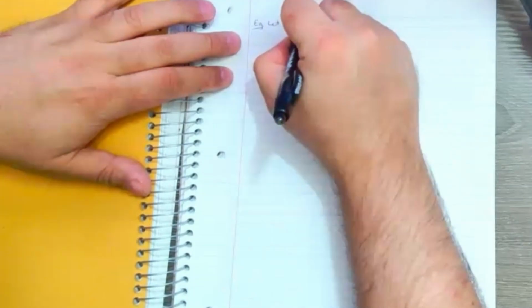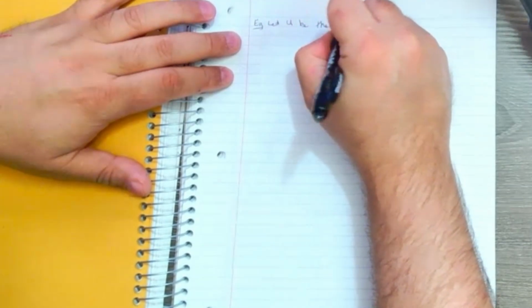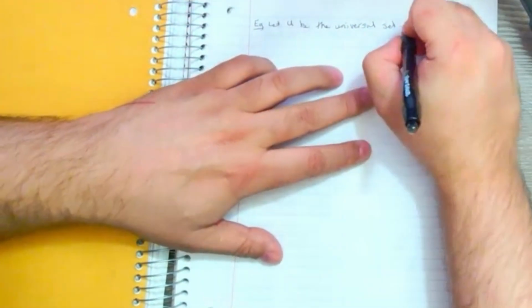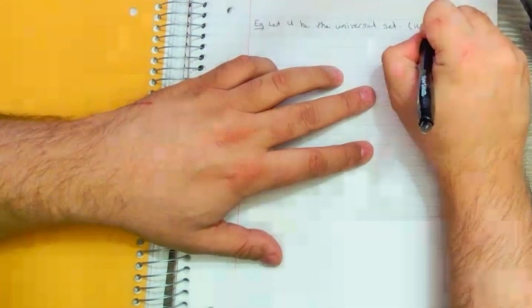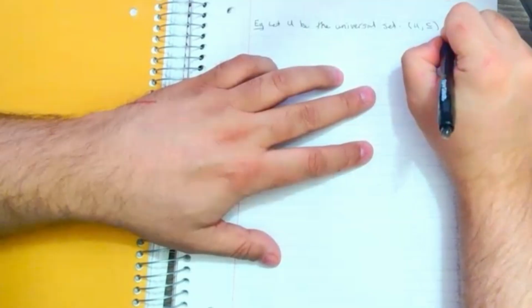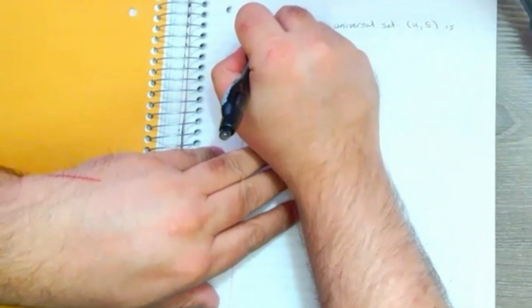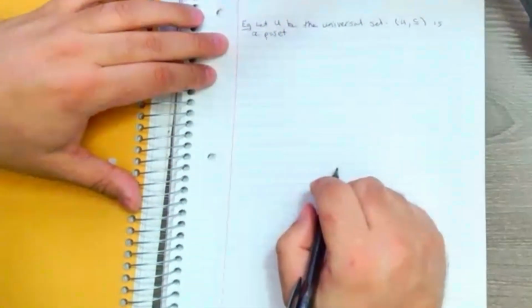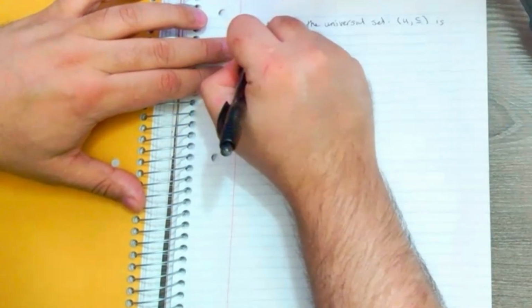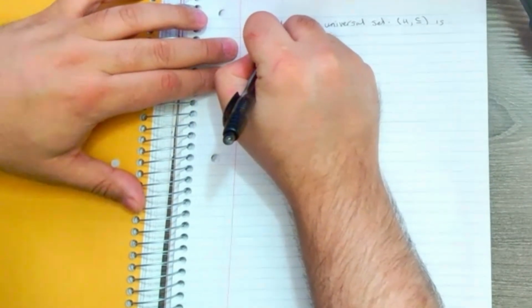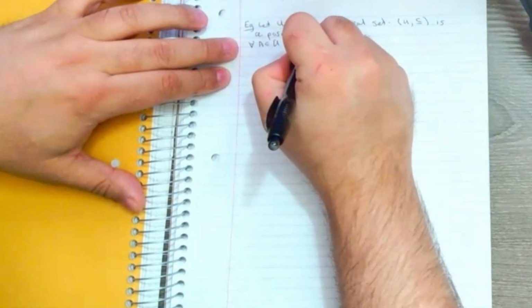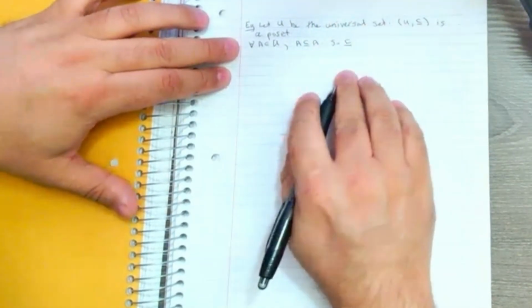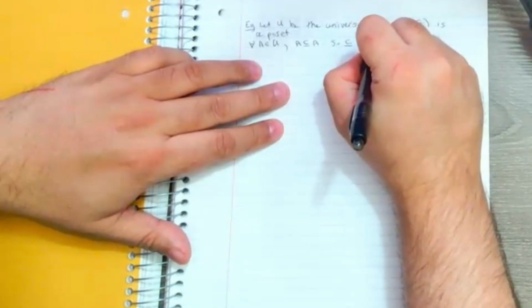Let U be the universal set. The set U together with the relation is a subset of is a poset. For every set A in the universal set U, A is a subset of itself, and so the relation is a subset of is reflexive.